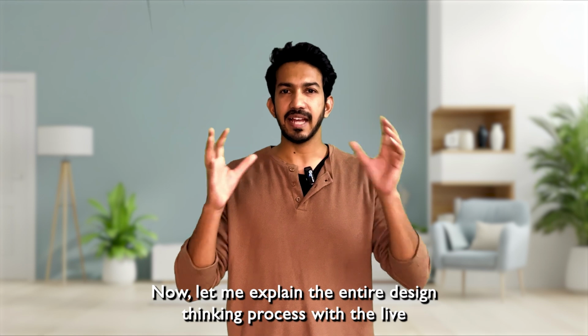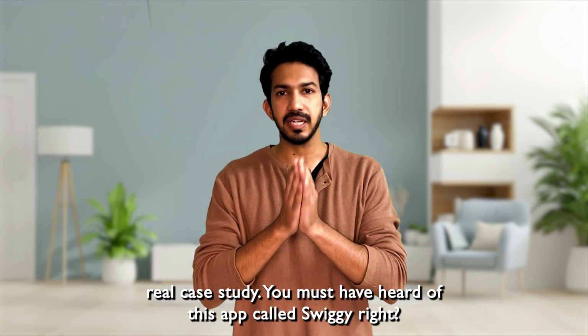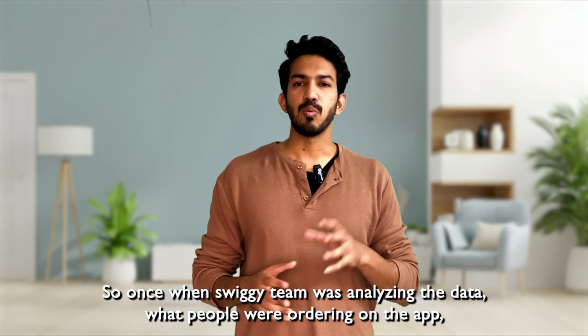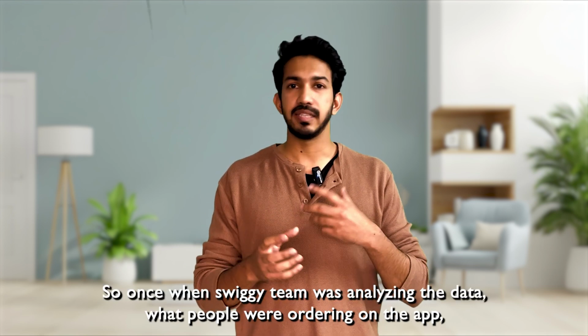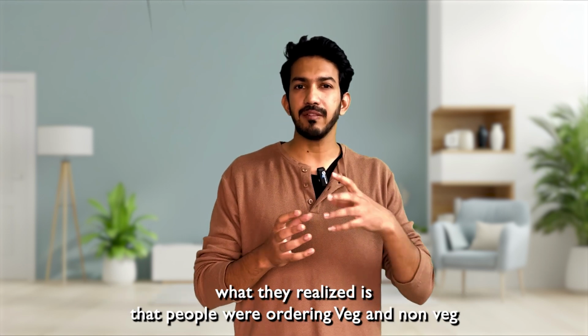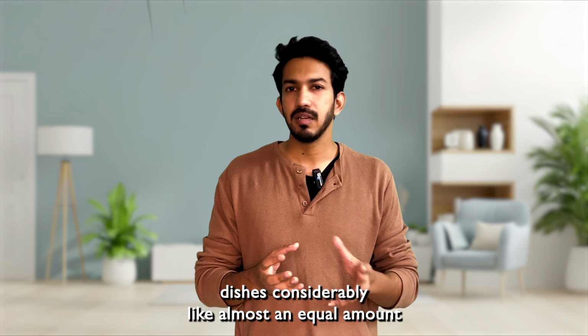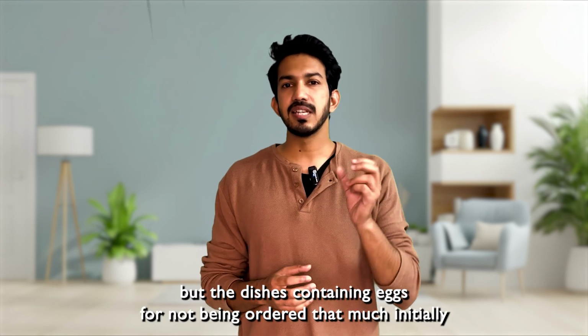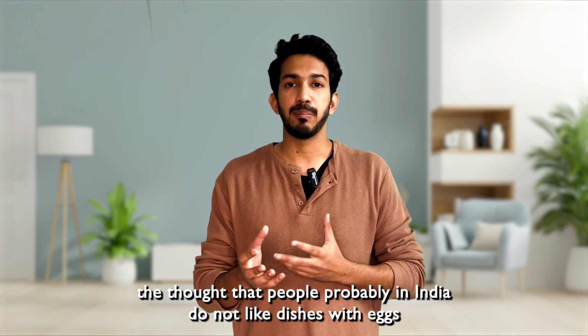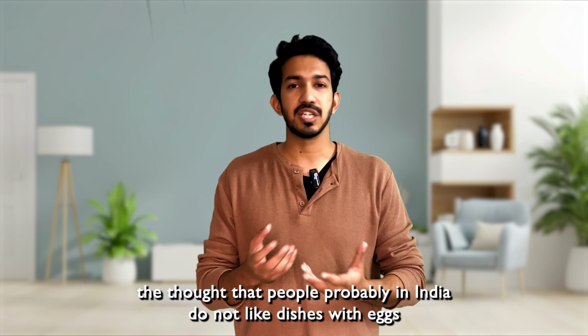Now let me explain the entire design thinking process with a live real case study. You must have heard of this app called Swiggy, right? I'm sure you must have also used it. So once when the Swiggy team was analyzing their data, what people were ordering on the app, what they realized is that people were ordering veg and non-veg dishes considerably, almost an equal amount. But the dishes containing eggs were not being ordered that much.